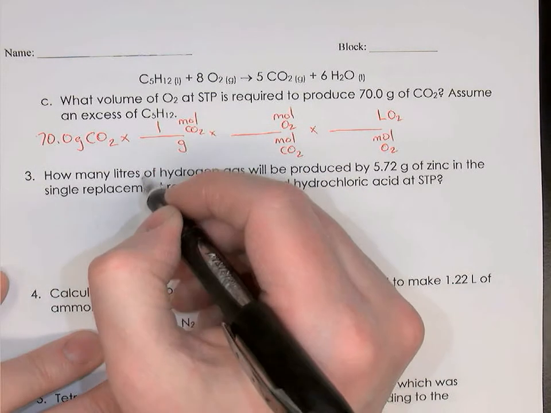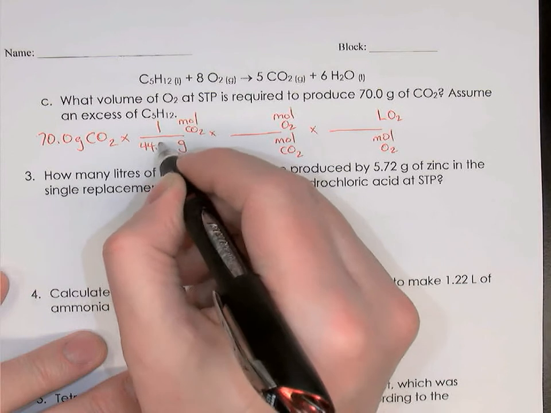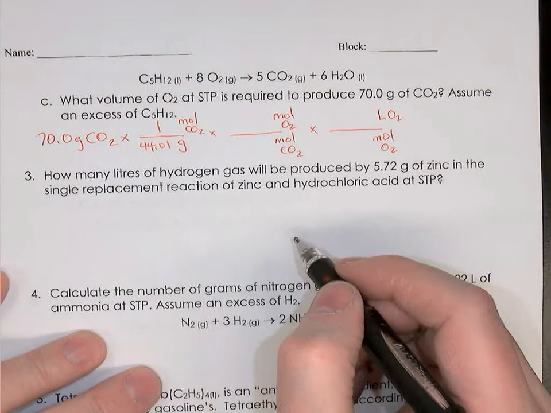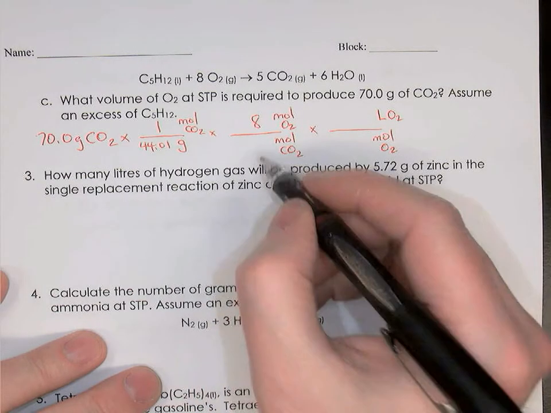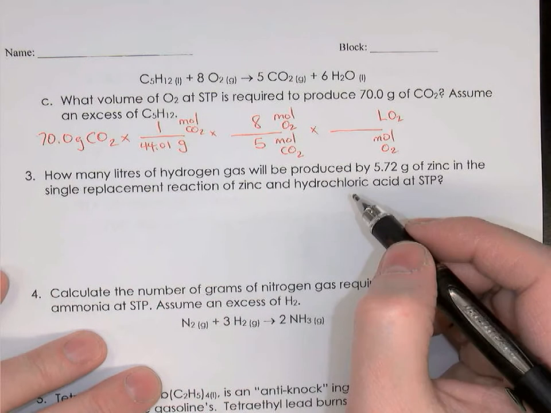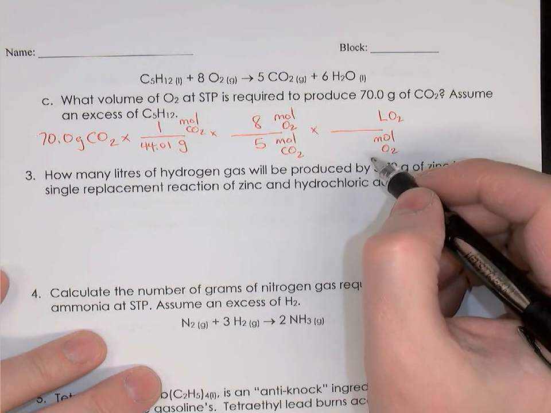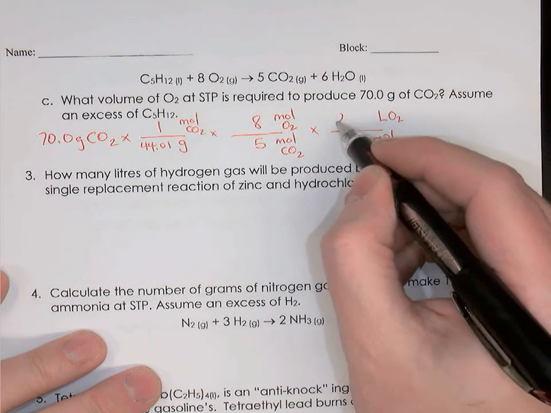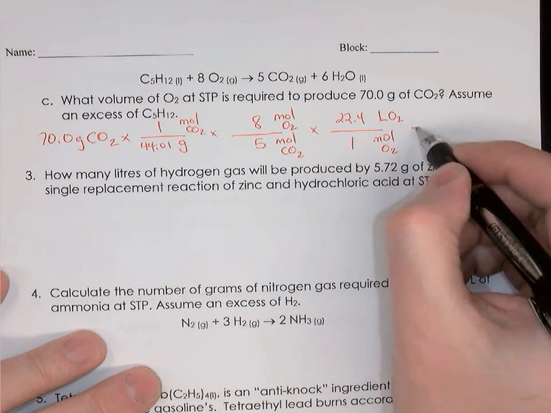1 mole of CO2, this is its molar mass, is 44.01 grams. The balanced equation says 8 moles of oxygen will produce 5 moles of CO2. And then using the 22.4 liters for 1 mole of any gas at STP.